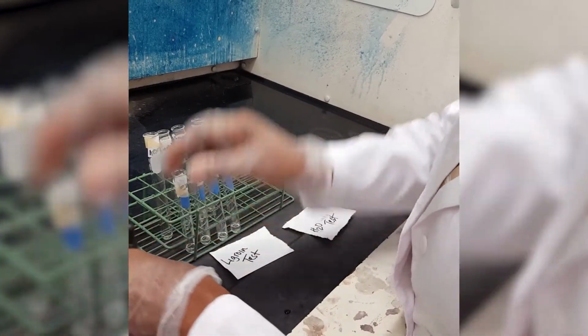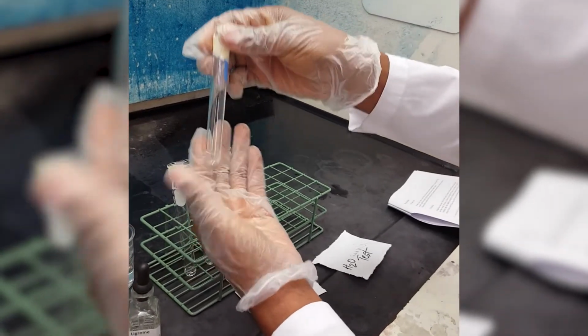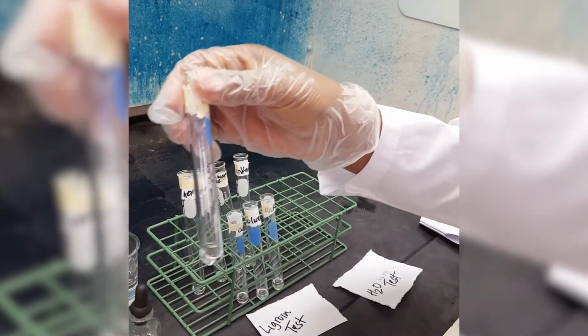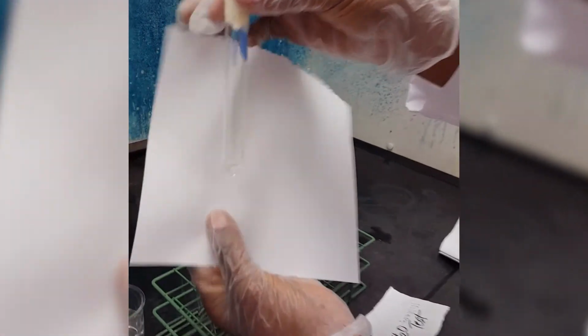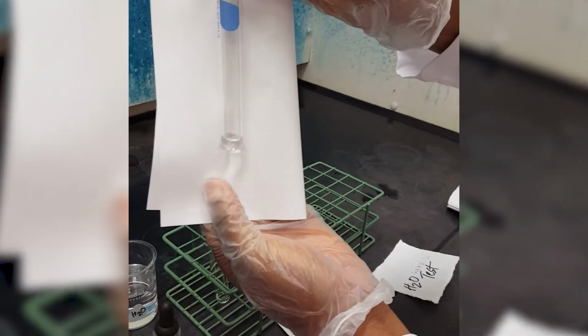Okay, so I've added 10 drops of Ligroin into each of our samples. So I'm going to mix. So I have mixed Ligroin with hexane. So what do you think with respect to solubilities? What you're looking out for is, is hexane soluble in Ligroin? Are there two layers? So take another look.